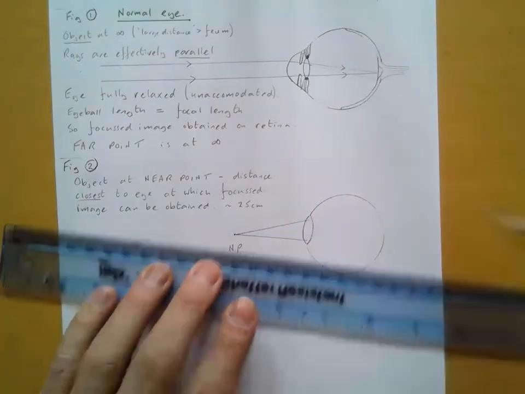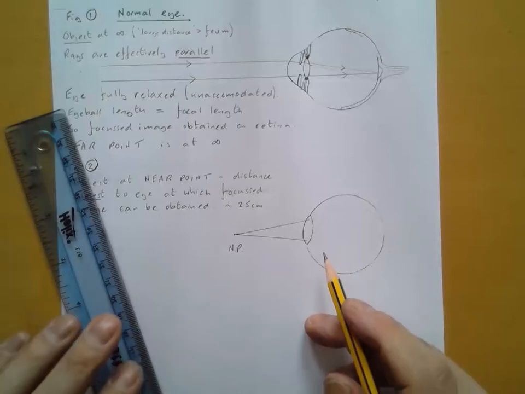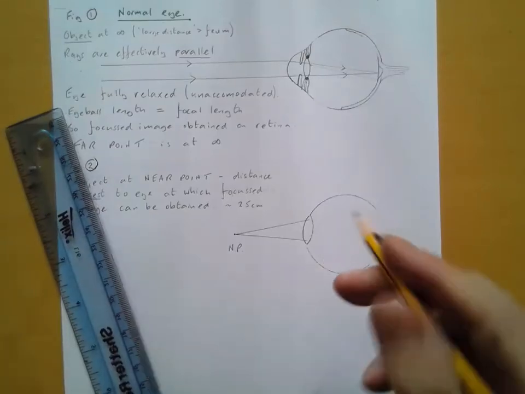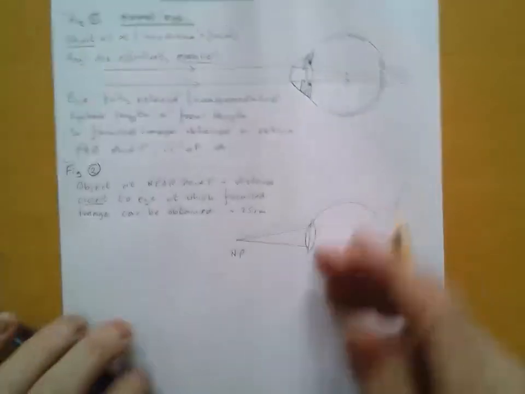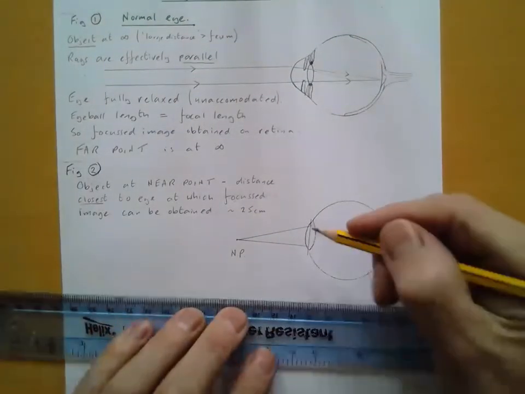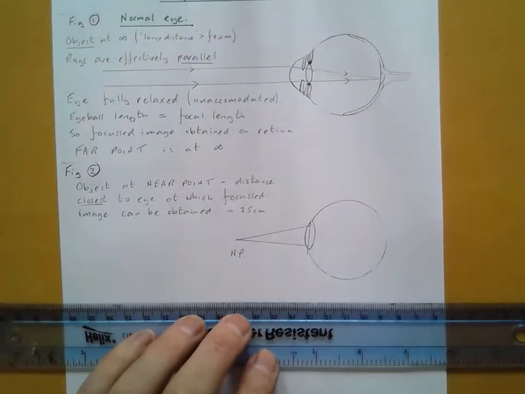They are actually diverging like that. Now, again, I'm not going to show the double refraction that occurs at the lens here. We'll just show it happening at a single refraction as if the lens was a single line.